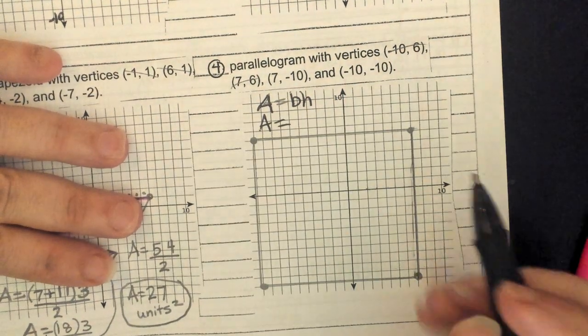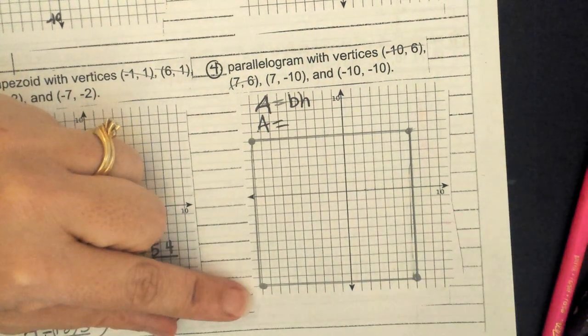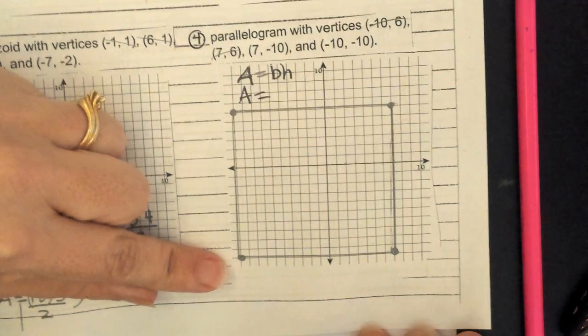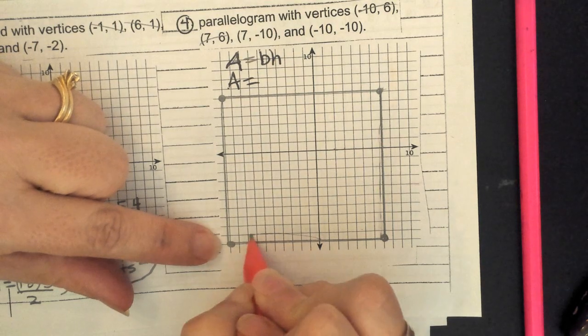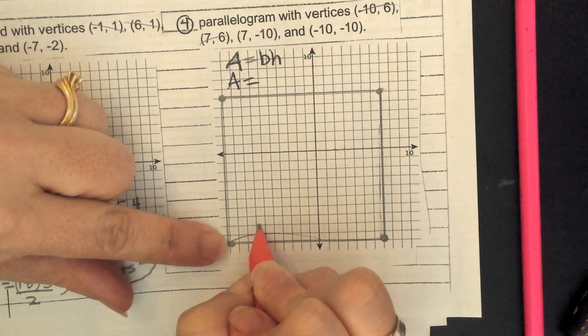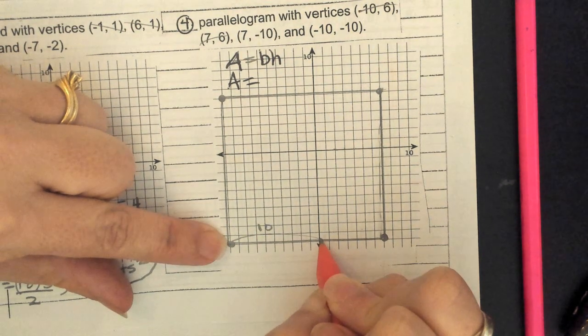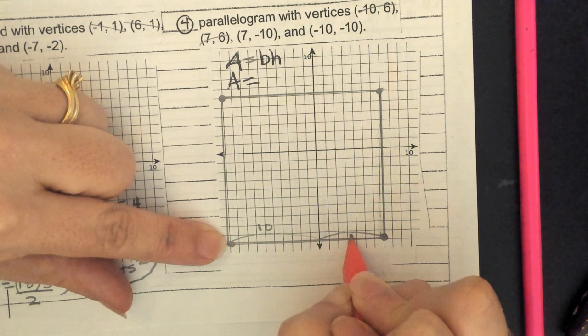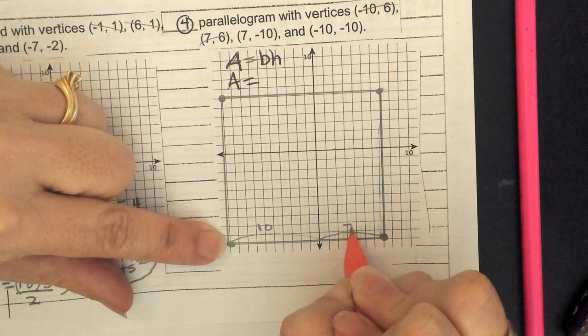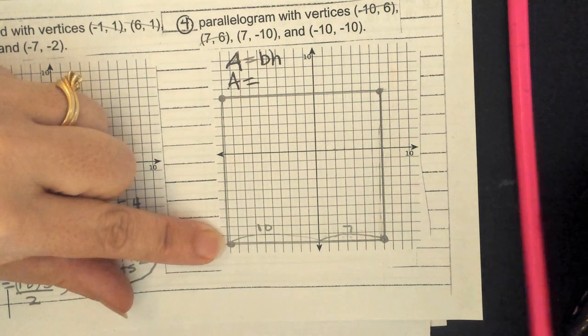A equals. Okay. This one, with it being big and fat, is where I start drawing all over the place. If from here to here is 10, and from here to here is 7, 17.